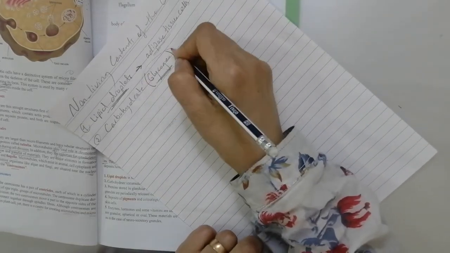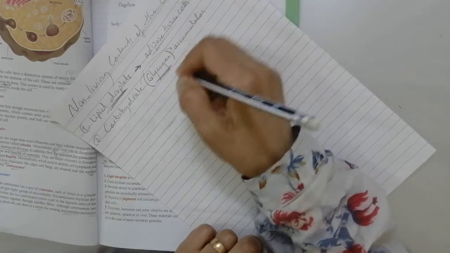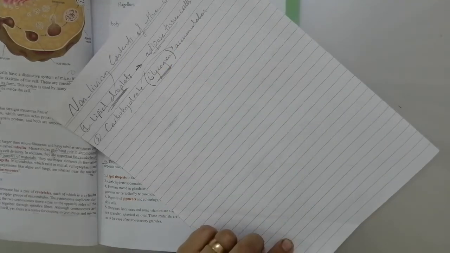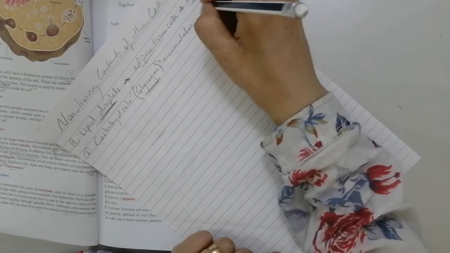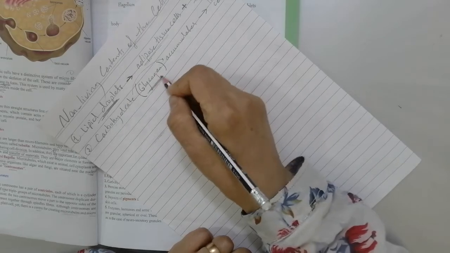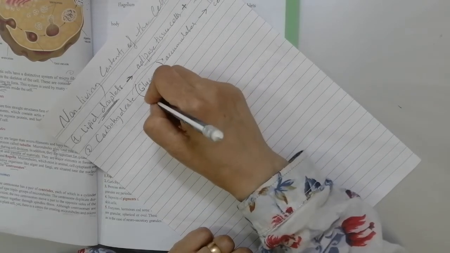So carbohydrates accumulate to form glycogen. Where can we find this glycogen? It is found also in liver cells. Glycogen is an animal starch.